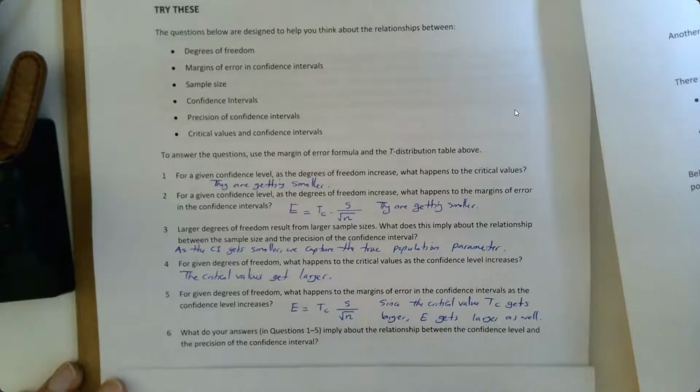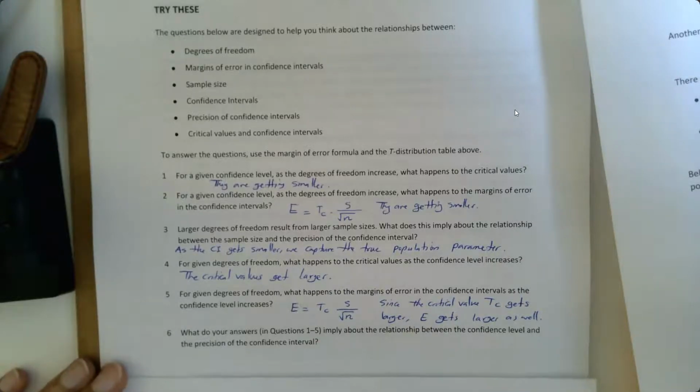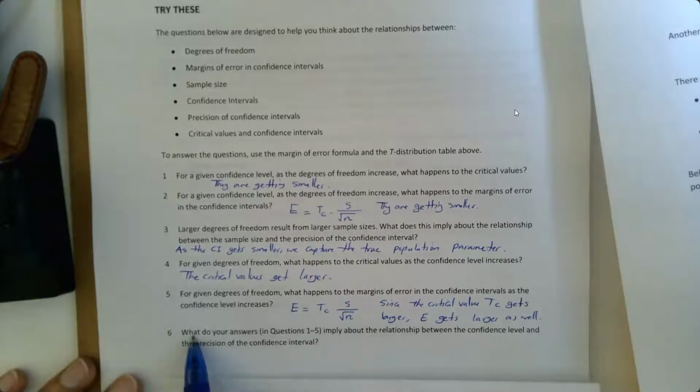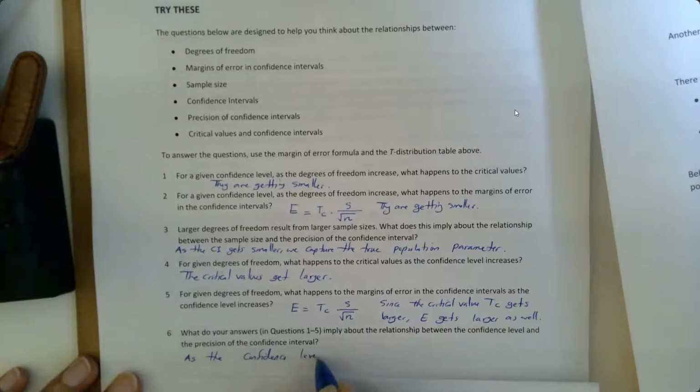So what is our conclusion here? What do your answers imply about the relationship between the confidence level and the precision of confidence interval? So as the confidence level increases, so 90%, 95%, 98%, 99%.